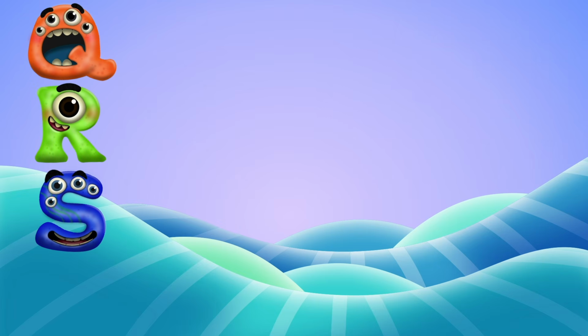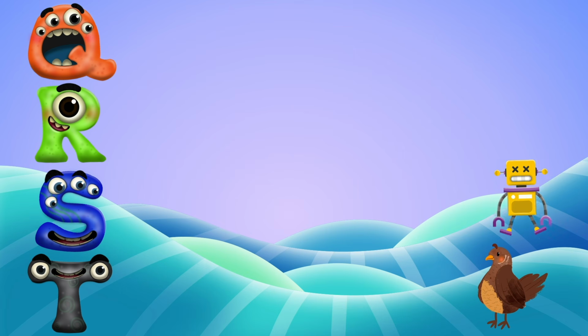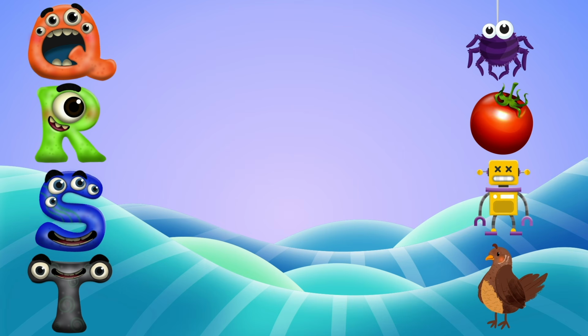Hello kids! Today we are going to match another set of monster alphabet with the correct pictures. On the left side, we have monster letters Q, R, S, and D. While on the right side, we have pictures of spider, tomato, robot, and quail. Are you ready to match our monster alphabet to the pictures that start with the same letter? Let's begin! Let's start with letter Q.